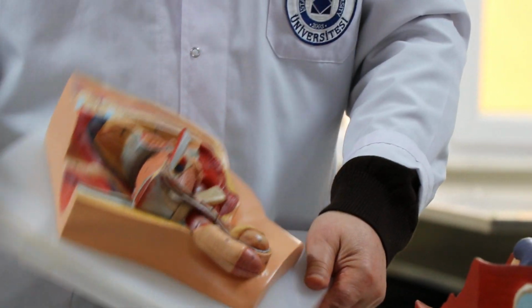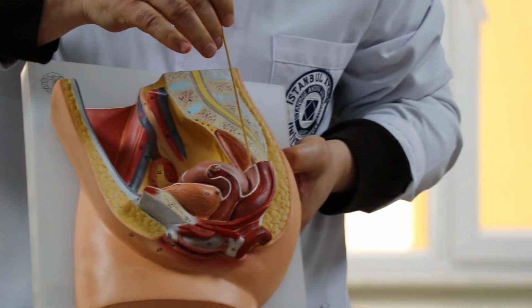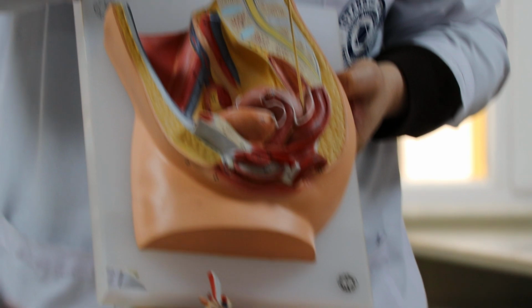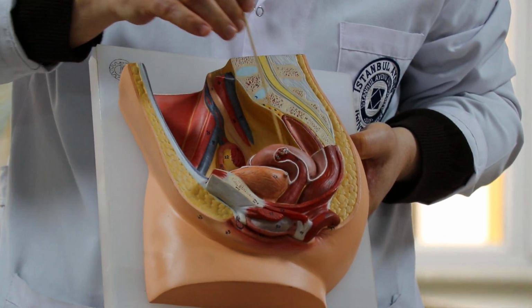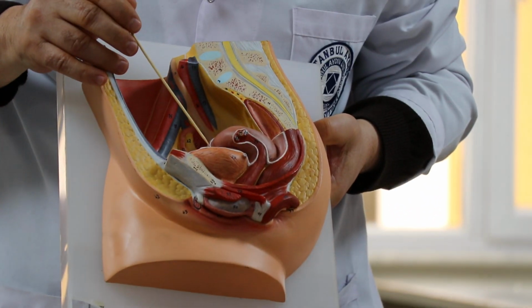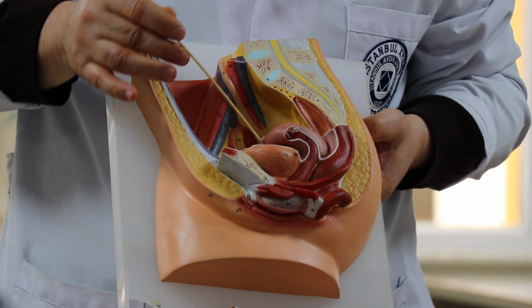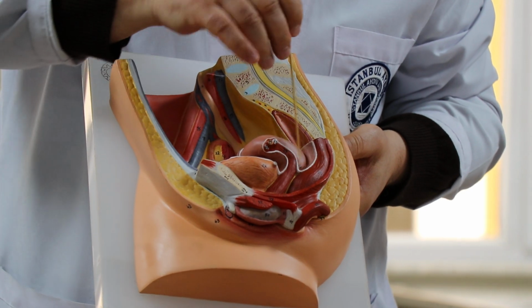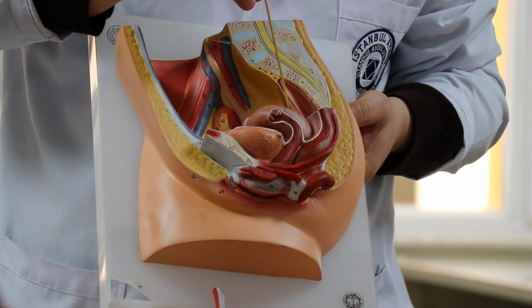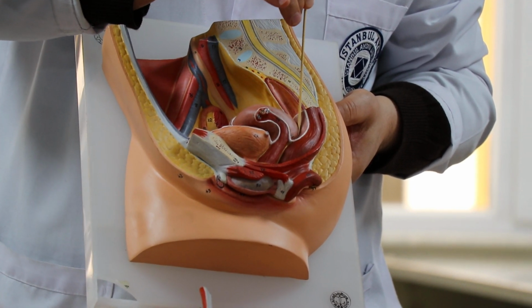In females we have two pouches. This is the rectum. We have the pouch over here, which is the recto-uterine pouch, the pouch of Douglas, and here we have the vesico-uterine pouch. So the recto-uterine pouch is deeper, and we also refer to it as the Douglas pouch.